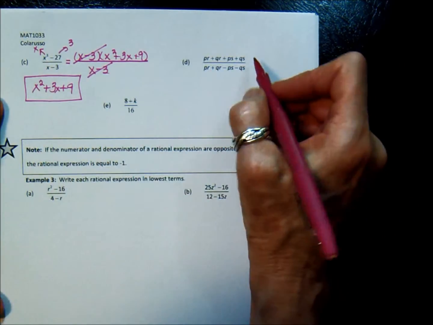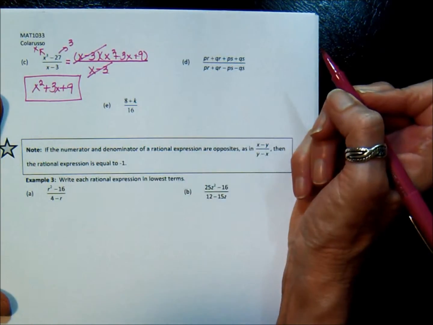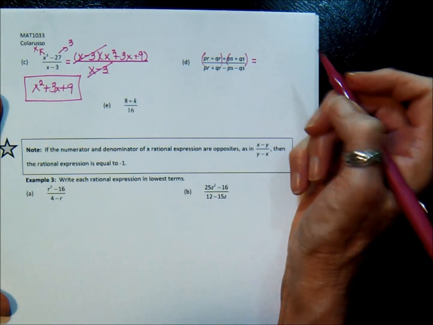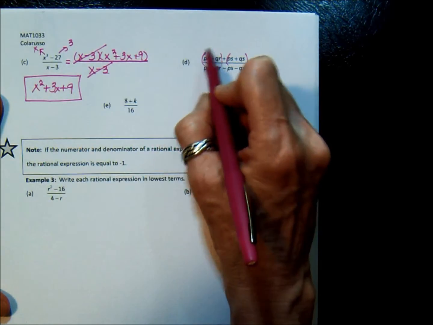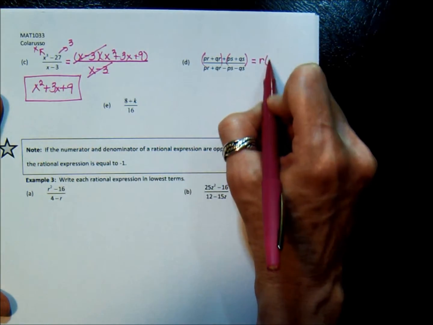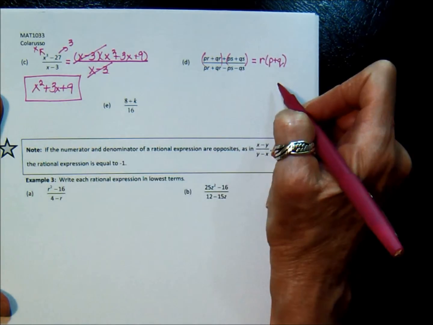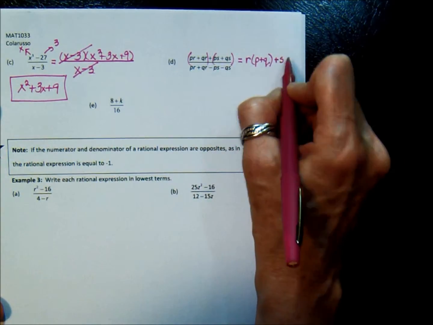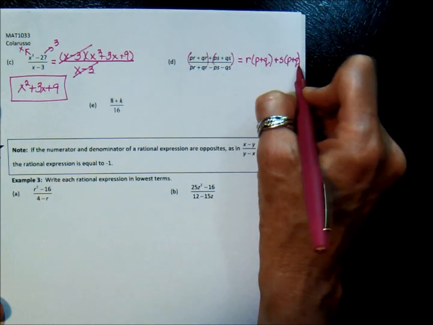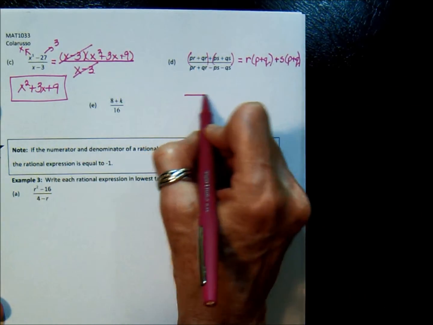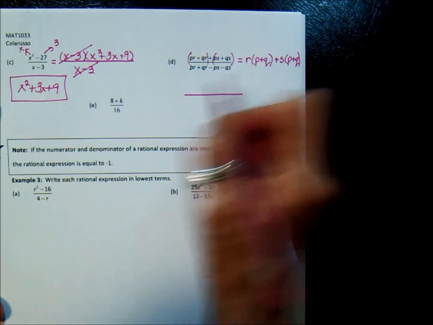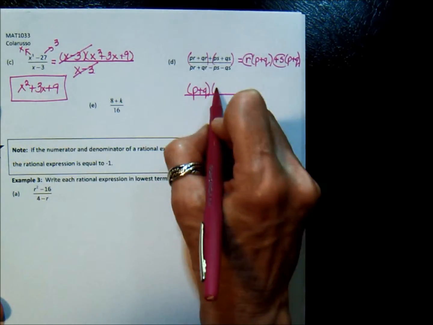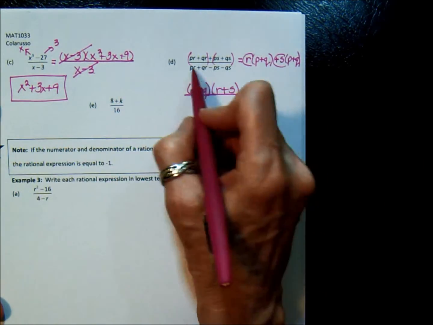Looking at D, I see 1, 2, 3, 4 terms. I hope that triggers you to group. So in my numerator, I'm going to factor out the GCF of the first binomial, which is r, and I'm left with p plus q. Now I'm going to factor out the GCF of the second binomial, which is s, and I'm left with p plus q. So my numerator is going to factor into p plus q times r plus s.